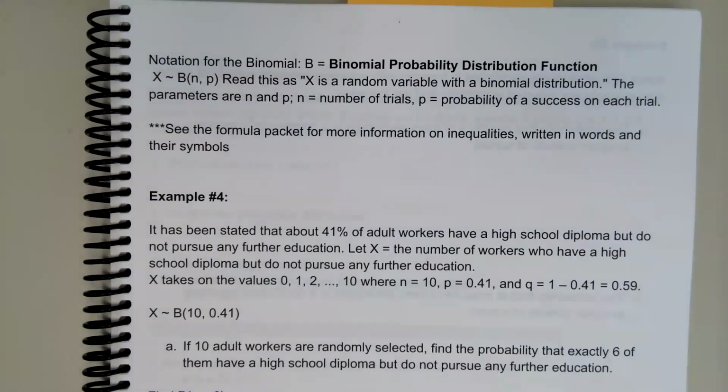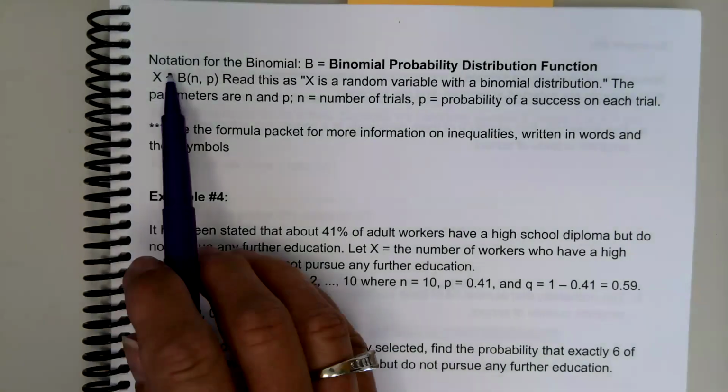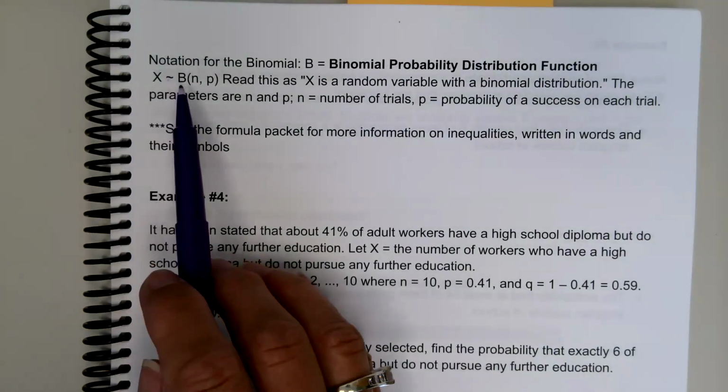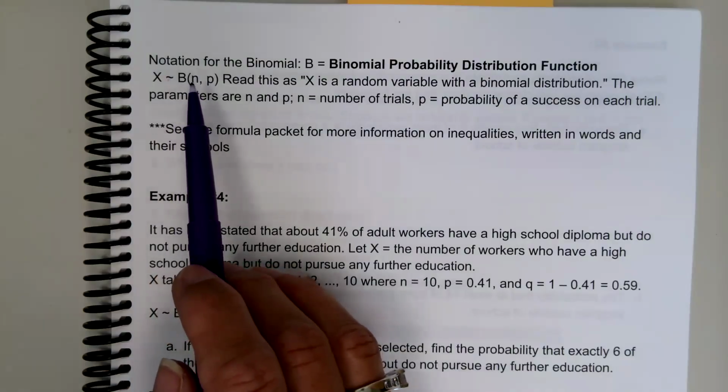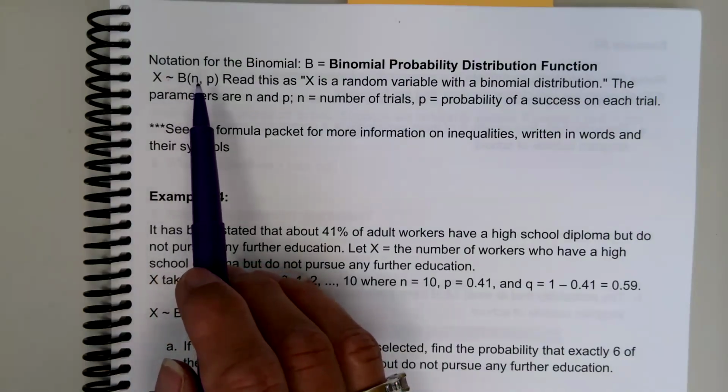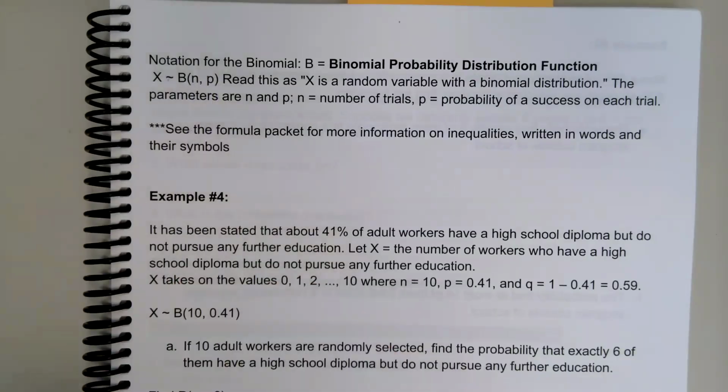The notation for binomial is usually X, and you use the tilde symbol, B for the binomial, where N is the number in your sample size that you're running the trials, and P is the probability of success. And we're going to use this in Desmos in our calculations.